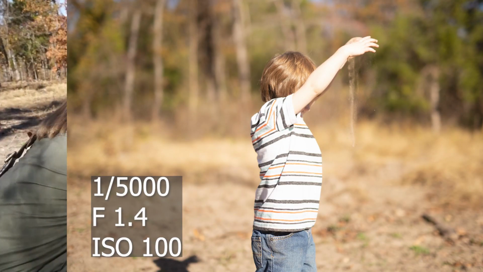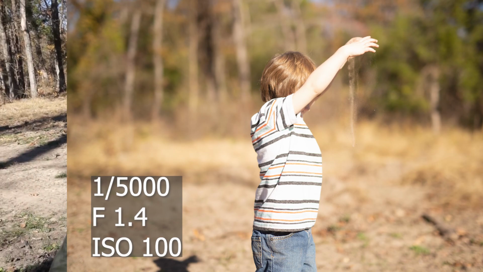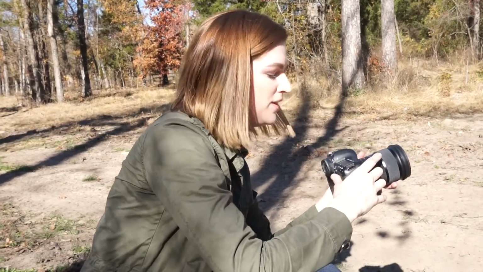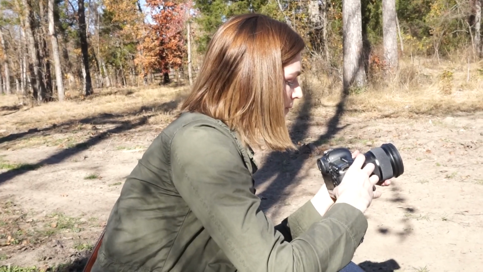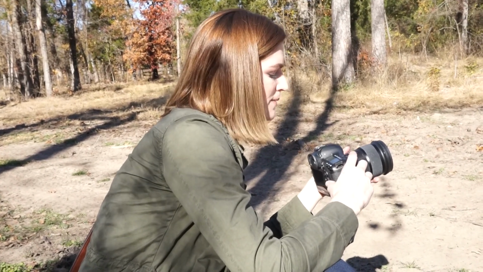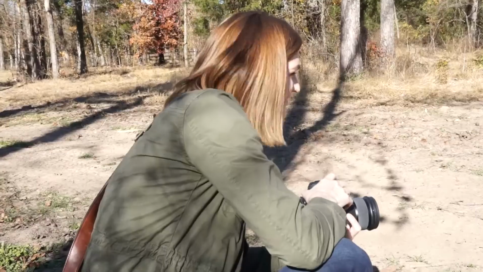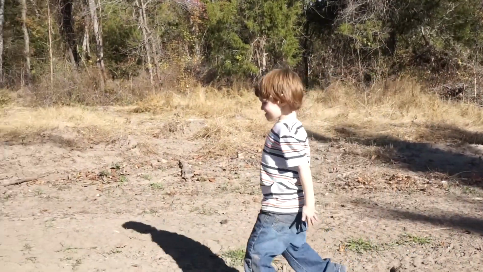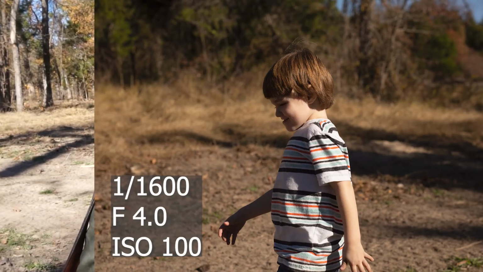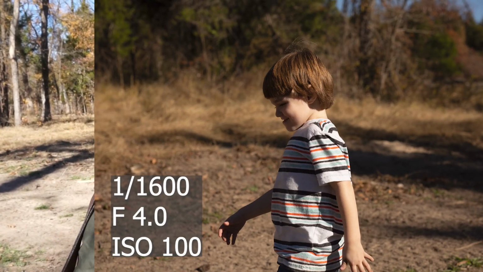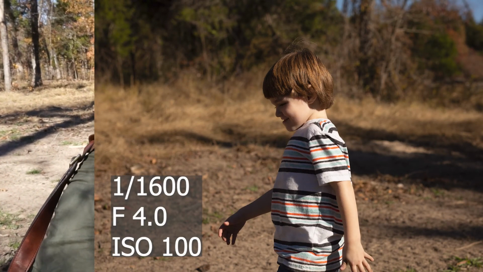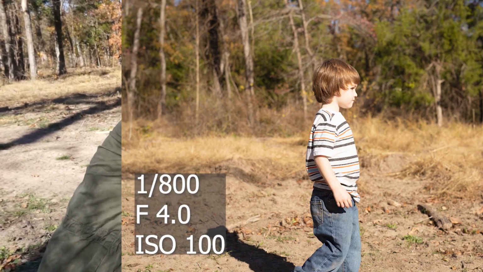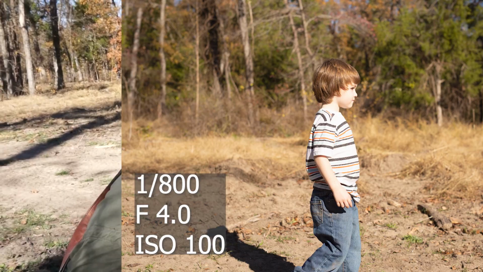properly exposed photo. But what I would do in this situation, he's really far from the background, so I'm gonna bump up my f-stop to 4.0. Change my aperture to 4.0, and I'm gonna bump my shutter back down to about 1/1600. Come over here. Yeah, you're smiling, but I need you to smile in the sun. Can you smile in the sun? Okay, that is a little bit dark, so we're gonna bump it to 1/800. There we go. So f-stop 4.0, shutter speed is 1/800, and ISO is 100.